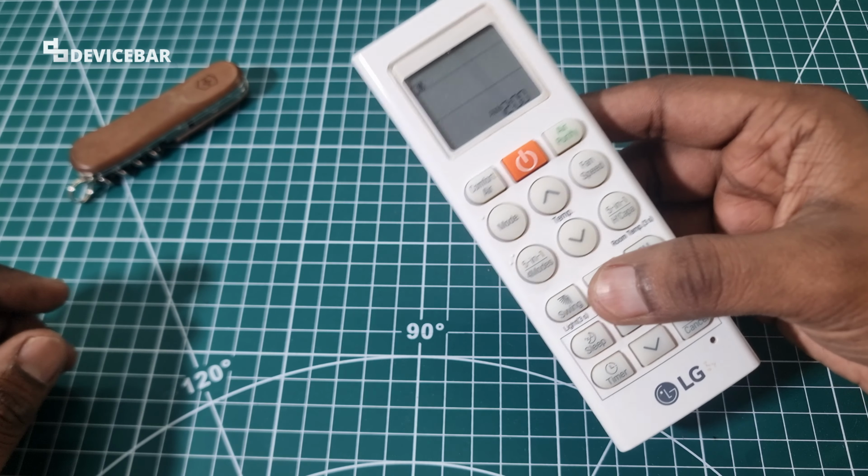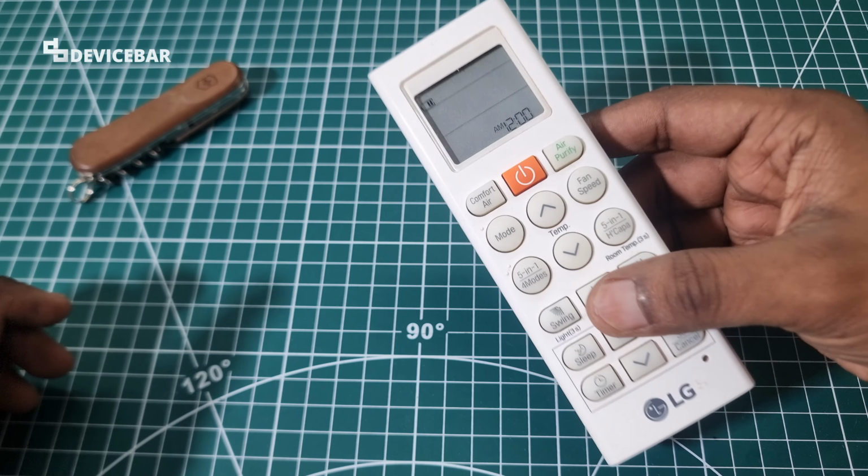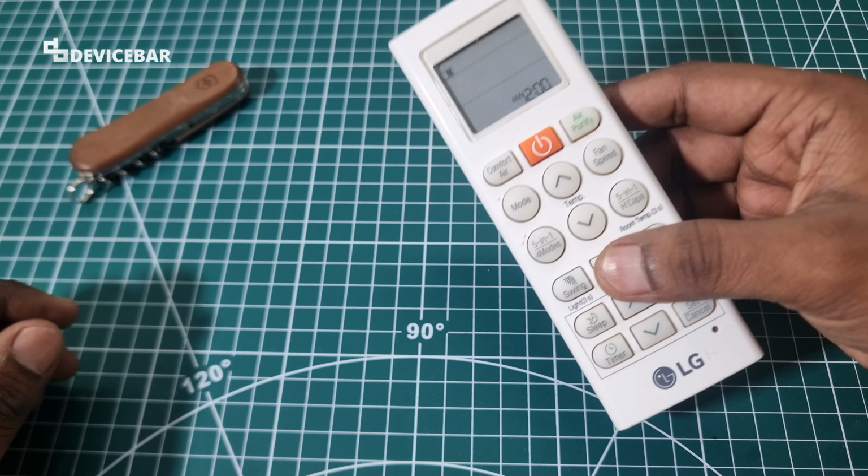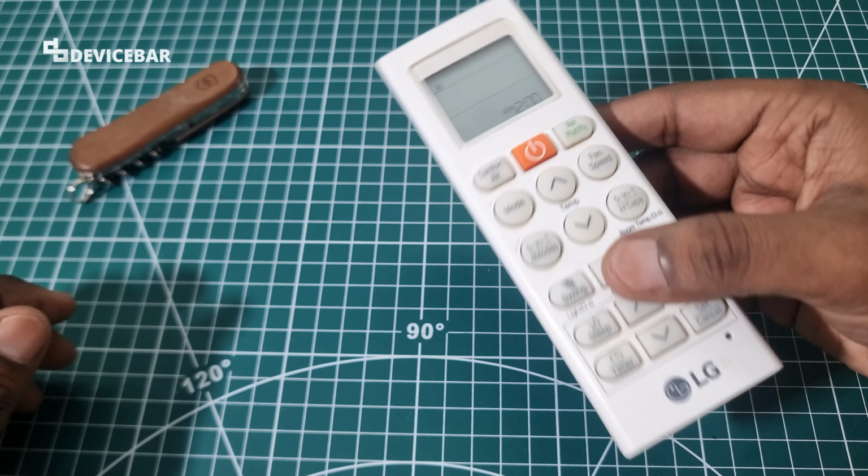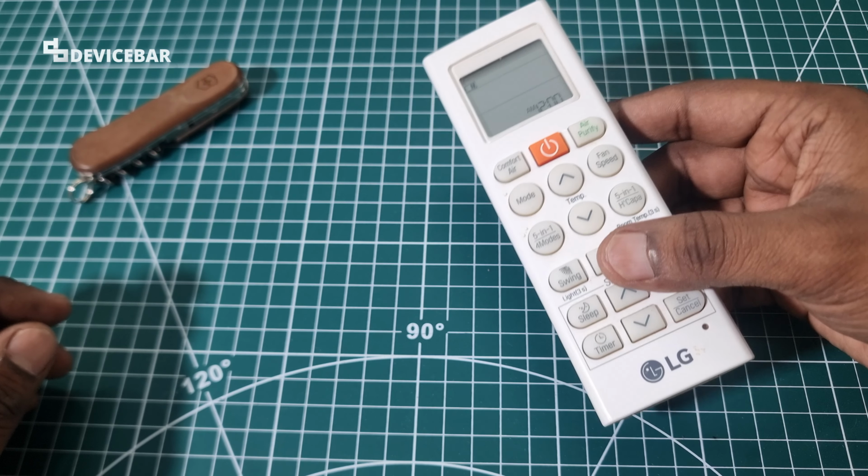In this video, we will check out the two different ways to switch on and switch off our LG AC without using a remote control. So let's check it out.